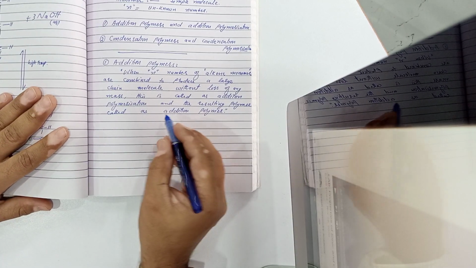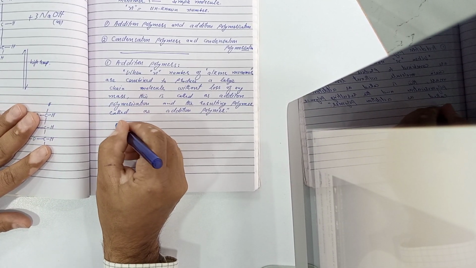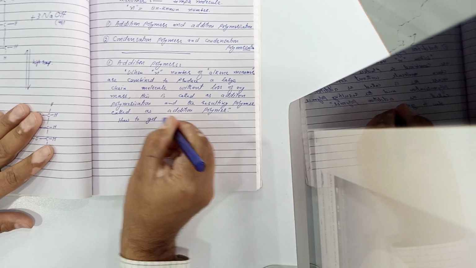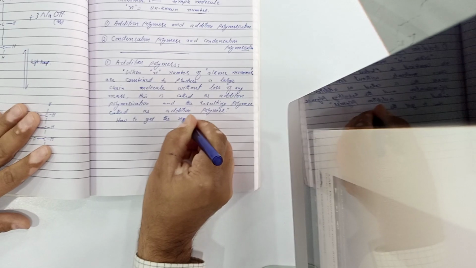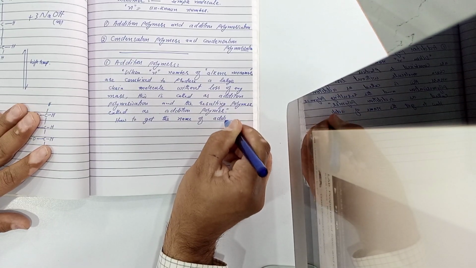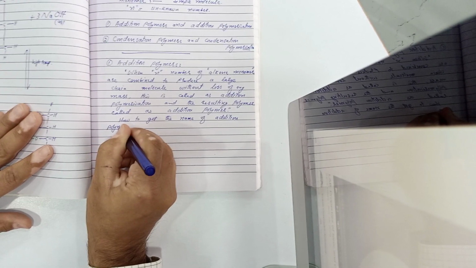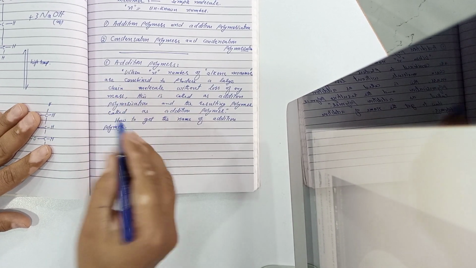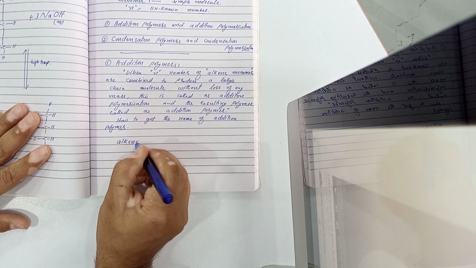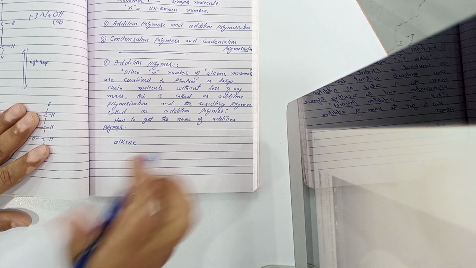Now, first of all, we are going to learn how to name an addition polymer. Simply, we need alkene monomers. Monomer means simple molecule of alkene.